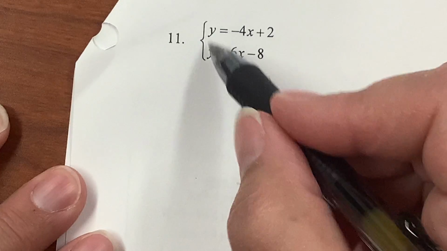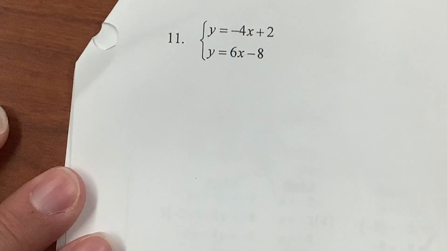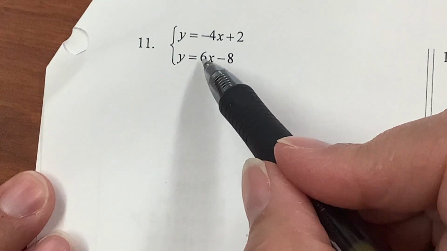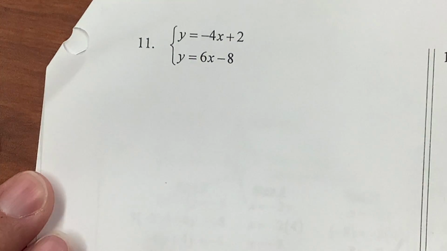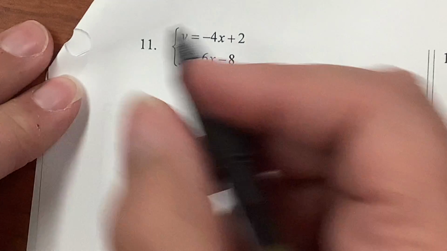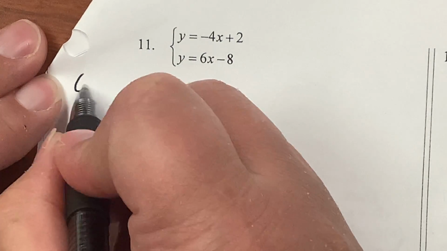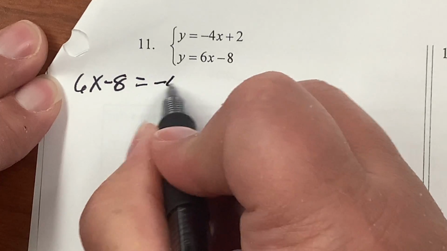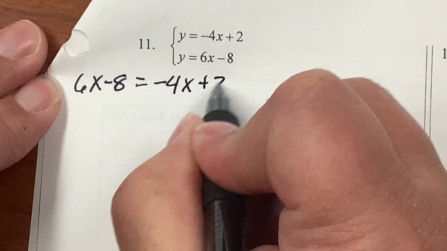Oh, look, they're both equal to y. When they're both equal to the same thing, they're equal to each other. I like to put the larger variable on the left. So I'm going to put 6x minus 8 equals negative 4x plus 2.